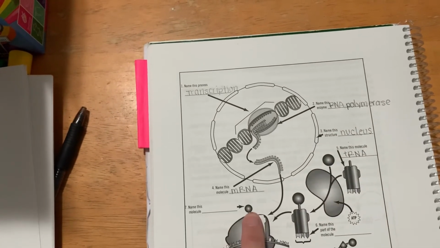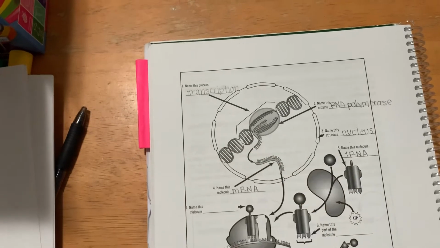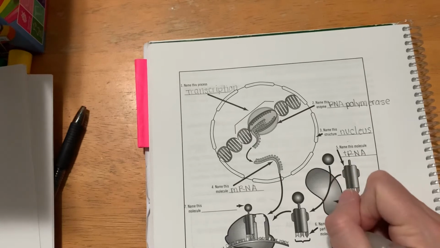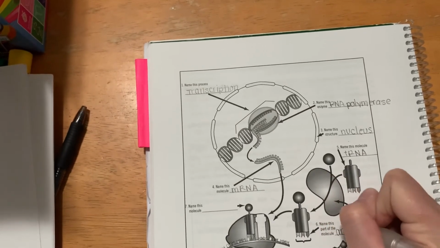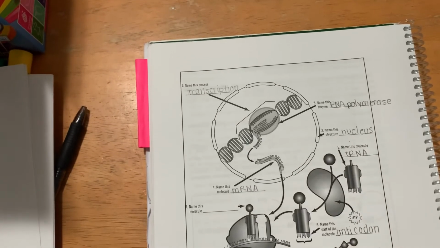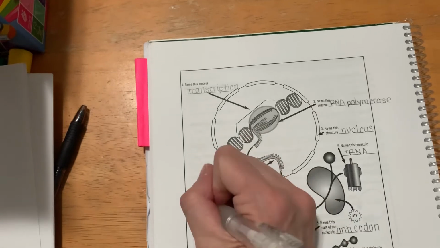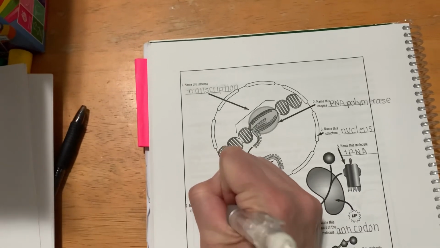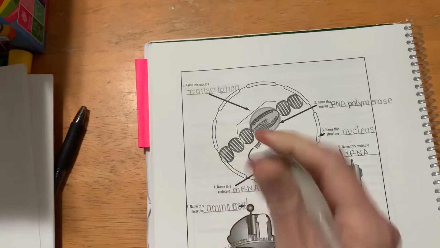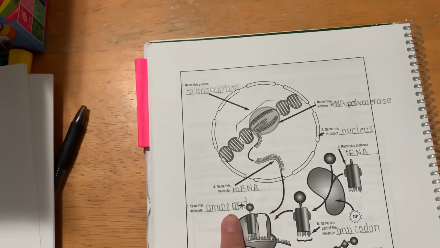Then it asks you to name this molecule. It's number 6. Let's go to number 6 first. Name this part of the molecule. This is going to be an anti-codon. Remember, we read them in groups of 3. Because it's not a codon, we refer to it as an anti-codon because it's anti what? It's opposite or anti what we were going to do. So it's the anti-codon here. You want to name this molecule, it's the amino acid. Number 7 would be amino acid.